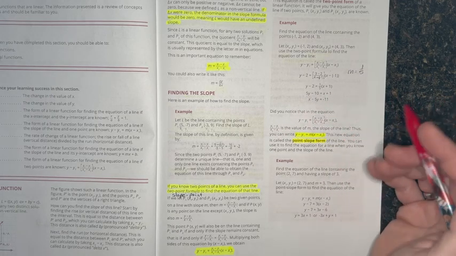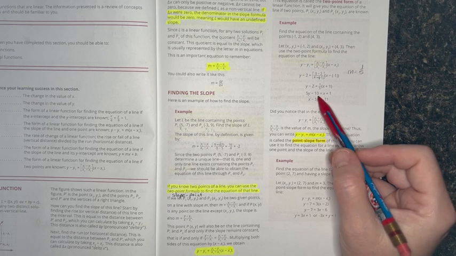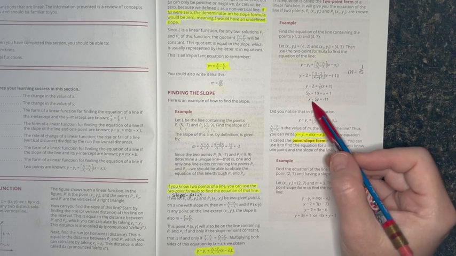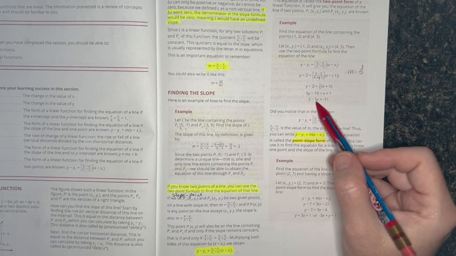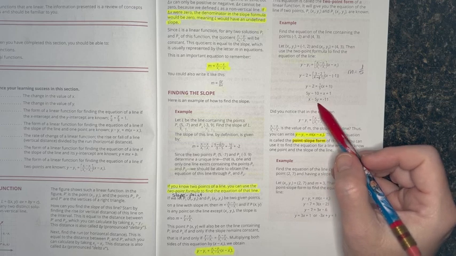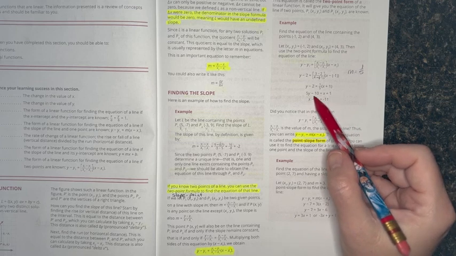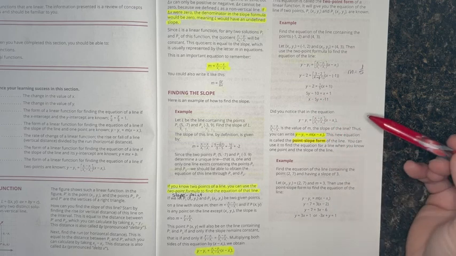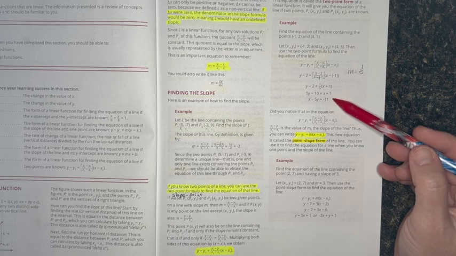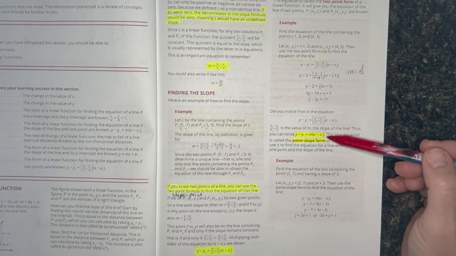Then they put it into standard form, which is combining our constants and putting our x and y on the same side of the equal sign. So we get x minus 5y equals negative 11. And that is the standard form of a linear equation. Right? So, point slope form.